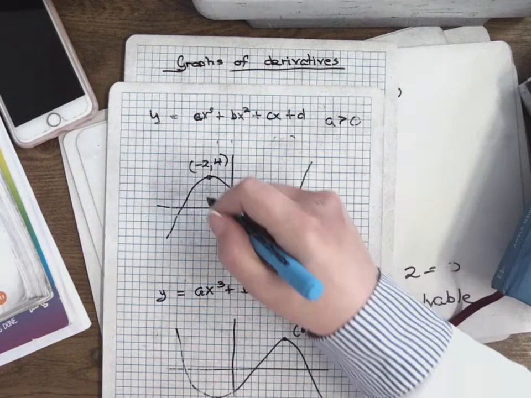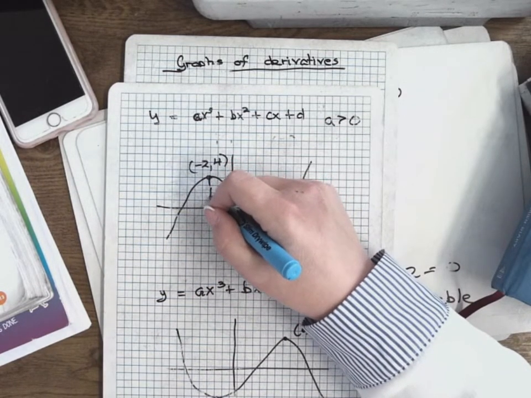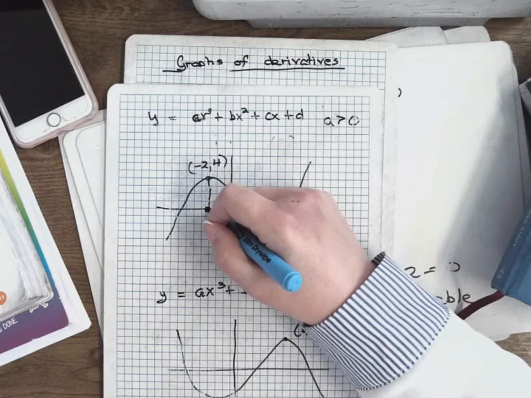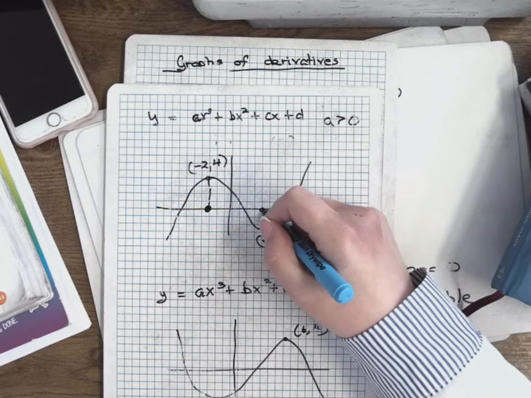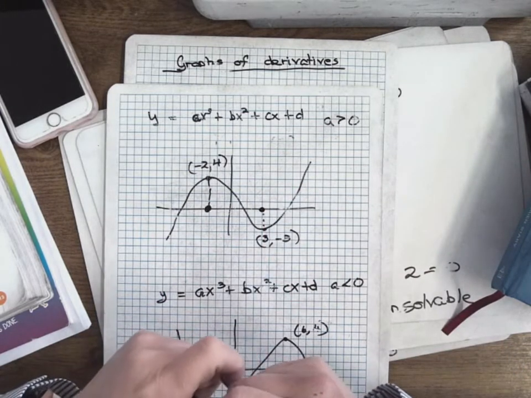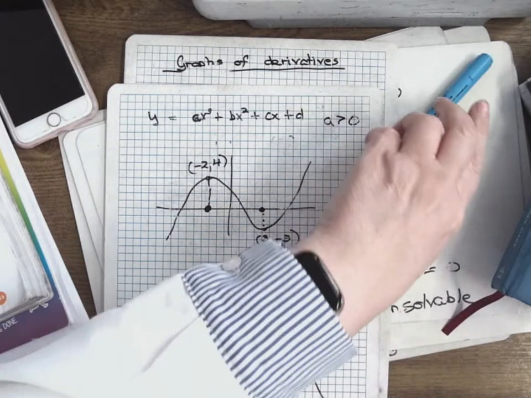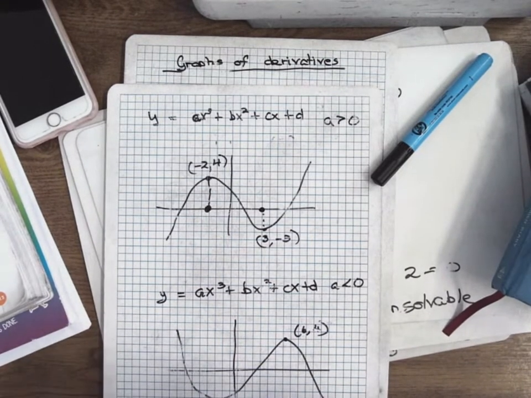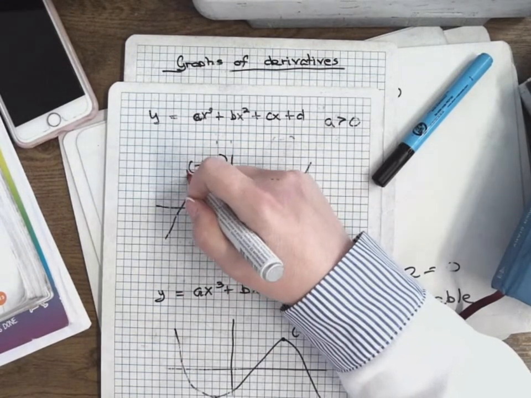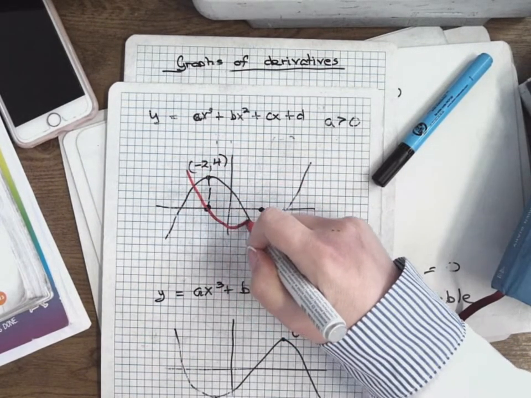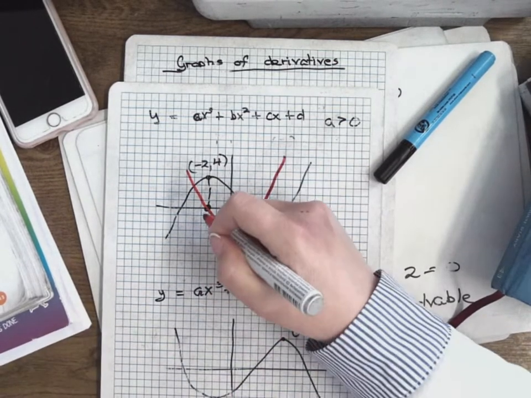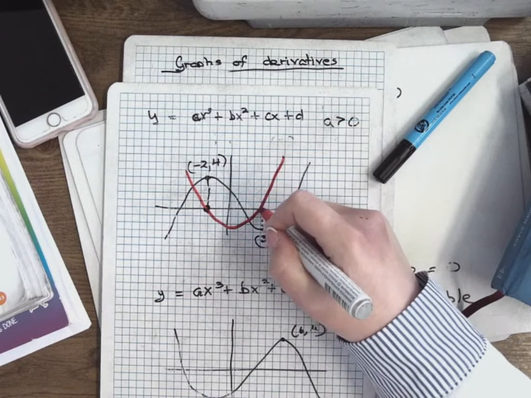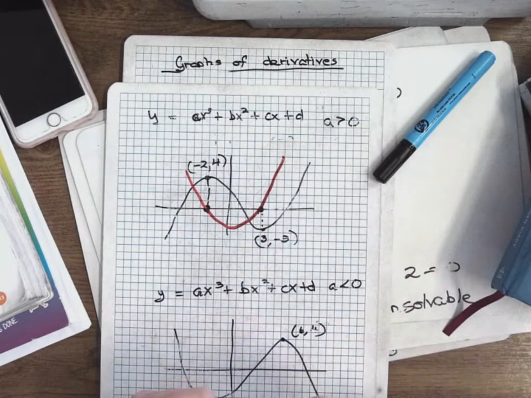So at the turning points, it's going to cross the x-axis because dy dx equals 0 at the turning points. Agreed? And you already know it's going to be a smiley face. Now you don't know how deep it's going to go, but it's a sketch, so that's all you need. Is that all right? So it crosses the x-axis at the turning points, and it's a smiley face.